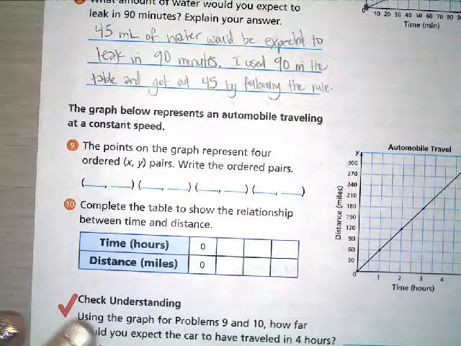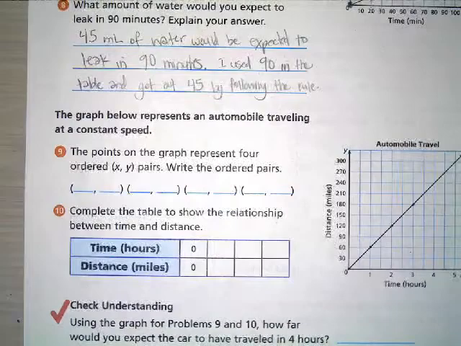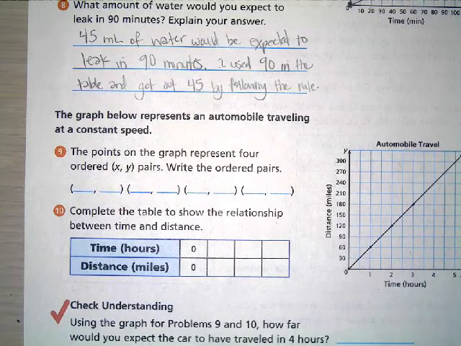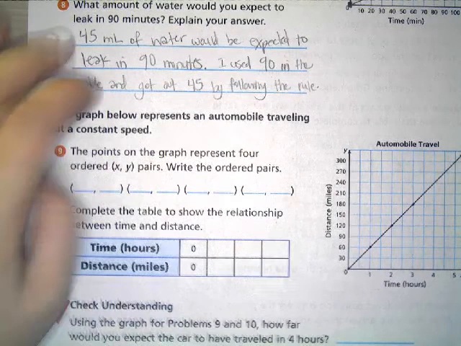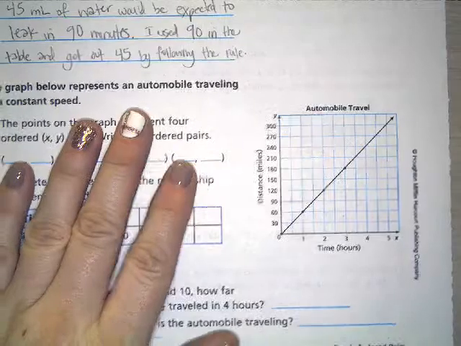Welcome back. Okay, we're just finishing out numbers 9 and 10, and then we will get self-glued into our planners, our journals, and then we'll be done. Okay, here we go. I hope you're liking coordinate graphing.